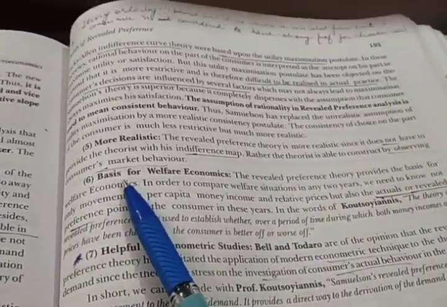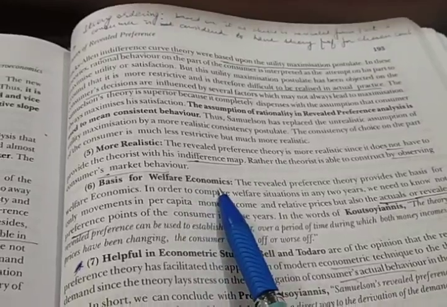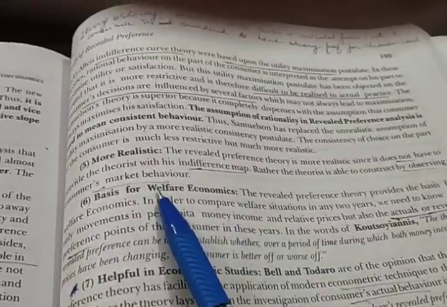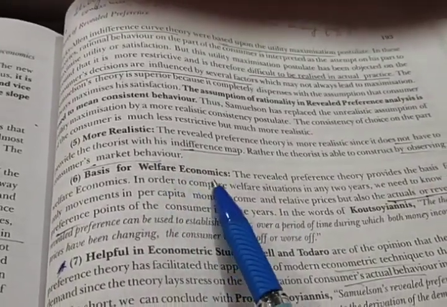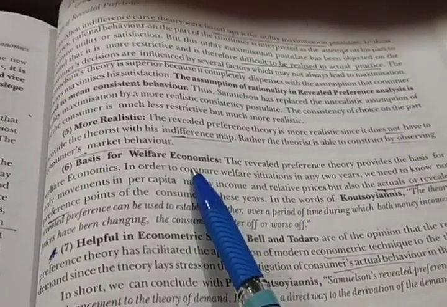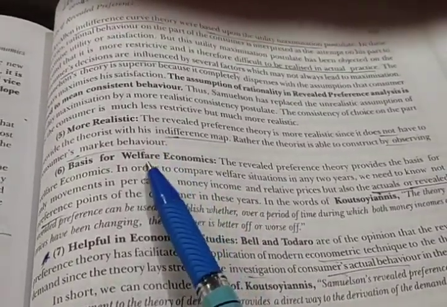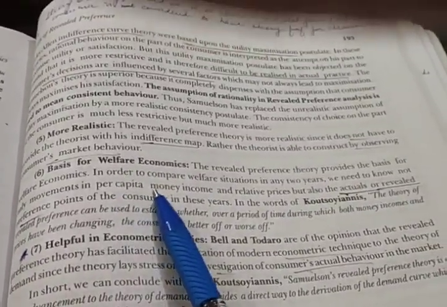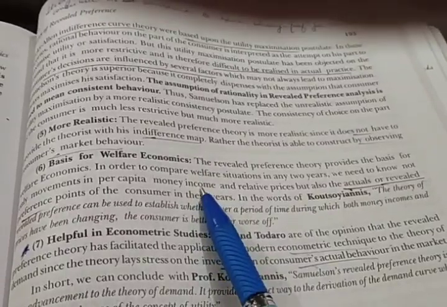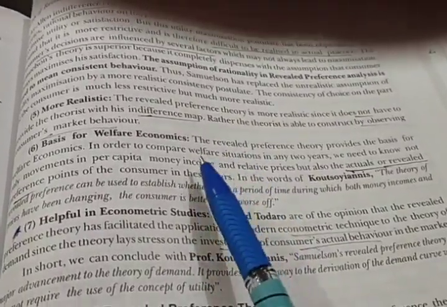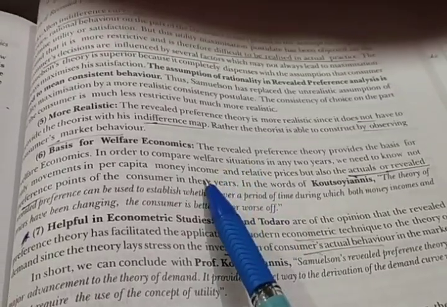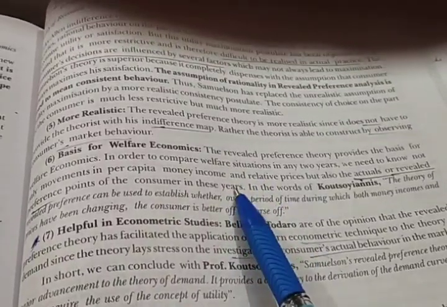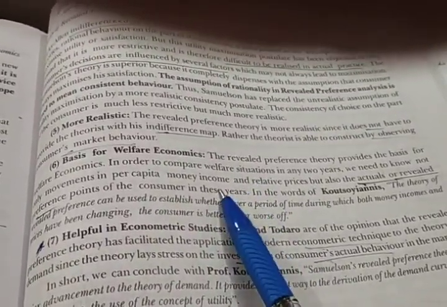Then based on the welfare economics, this very revealed preference theory becomes very important for welfare economics. Welfare economics is an important branch of economics in which we try to maximize the welfare of consumers or the members of society. Now, in the revealed preference theory, we say that whatever combination is purchased by the consumer reveals his preference. So it means that that very combination improves or betters his welfare in the society.